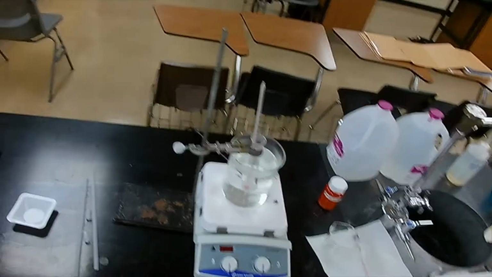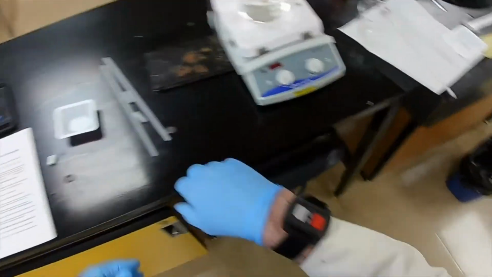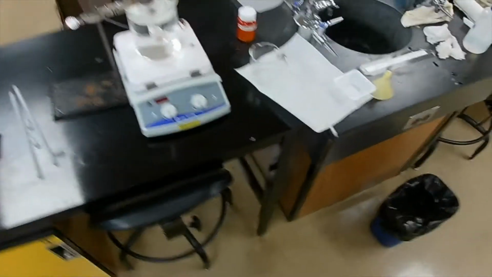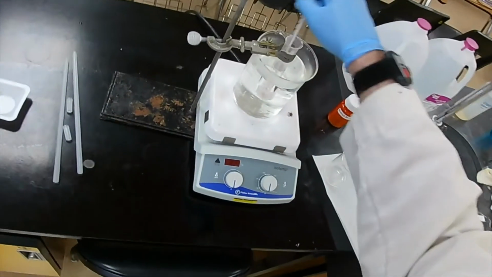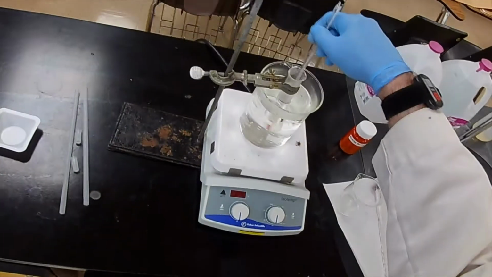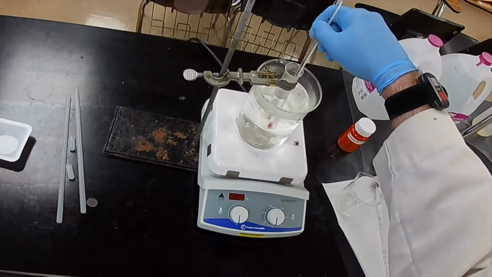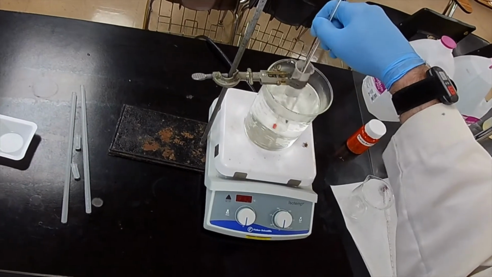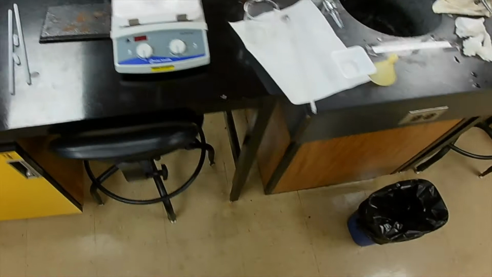Actually, freezing point and melting point are, for all intents and purposes, the same. There are some technical differences, but at our level of investigation, they're the same. Okay, now it's all melted.